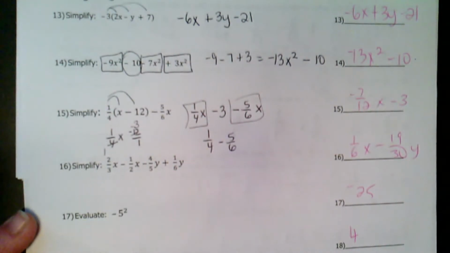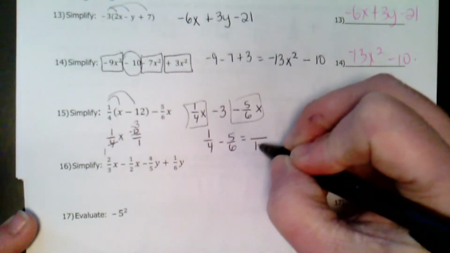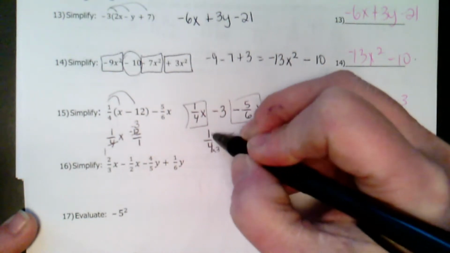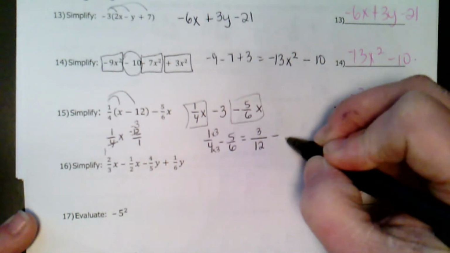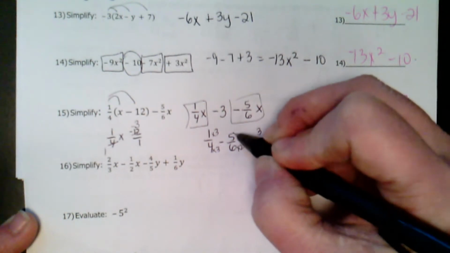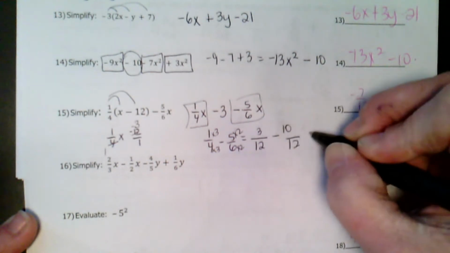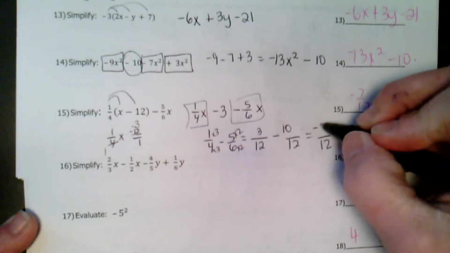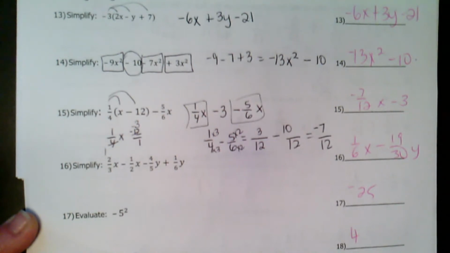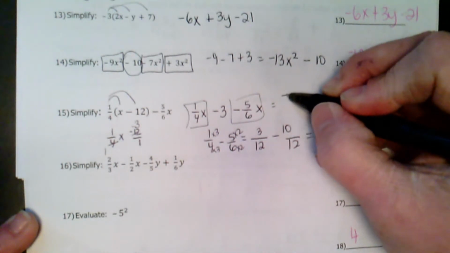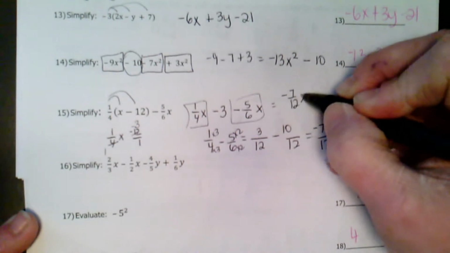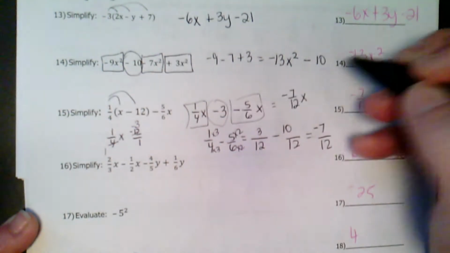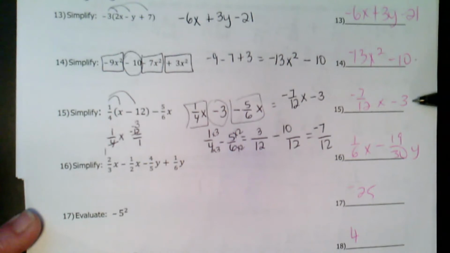To be able to put them together, we need a common denominator, which is 12. So this one is times 3. And this one's times 2. 3, and the bottom will stay 12. And then 3 take away 10, you have 3, you're taking 10 away, you're in the hole now. Alright, so we put the x's together. And then this guy here had nobody to go with, so we're just tagging him onto the end. So negative 7/12 x minus 3.